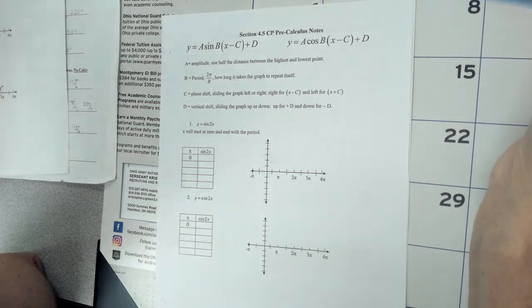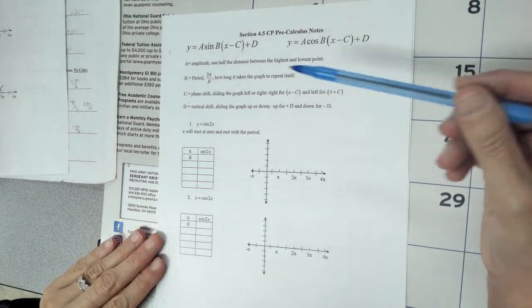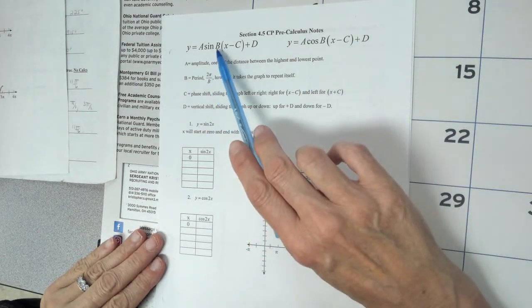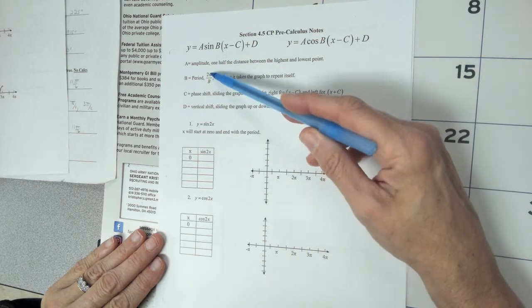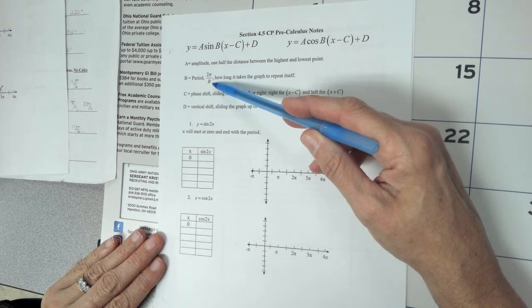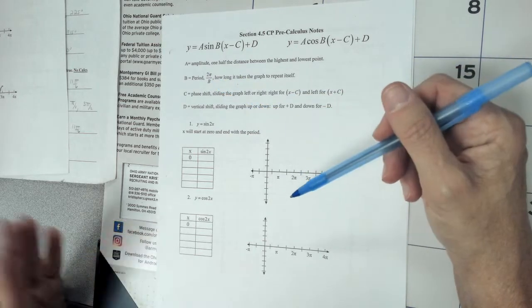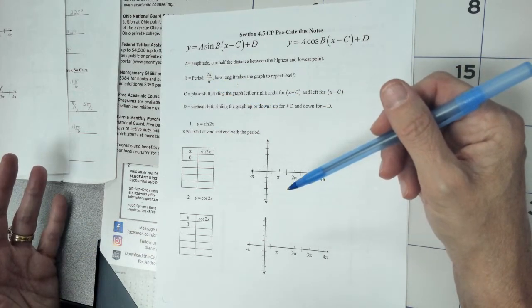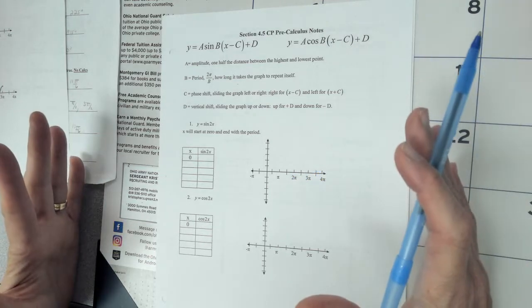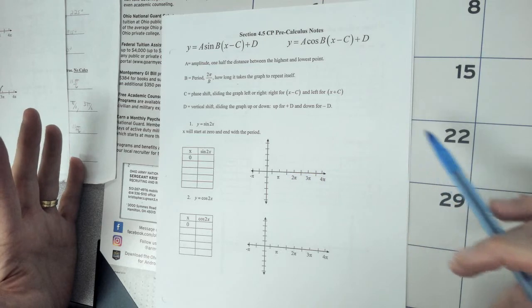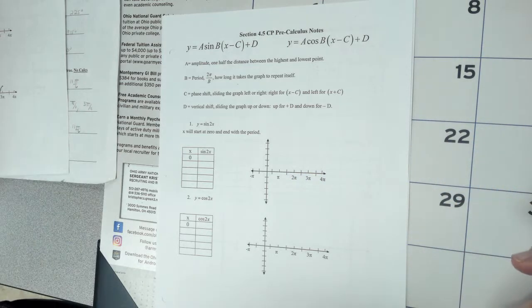Now we're going to change that. What affects that is the number that's in front of the x. So we will take our normal period, which is 2 pi, and divide by that number in front of the x. That will either shorten your period or make your period longer, meaning it takes a longer time before that pattern repeats.